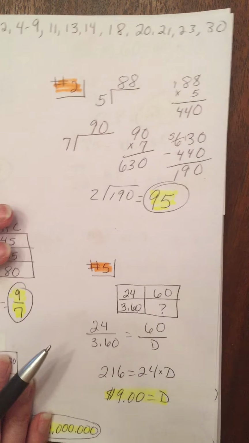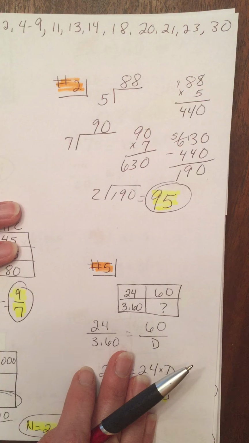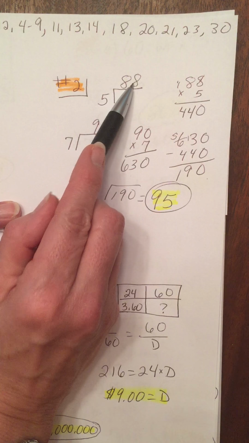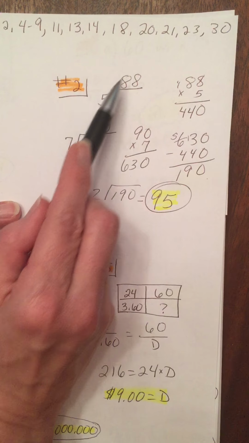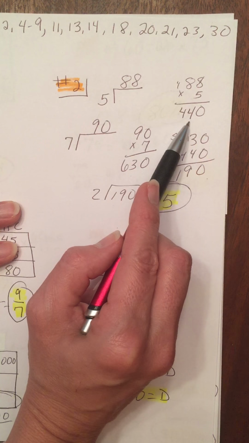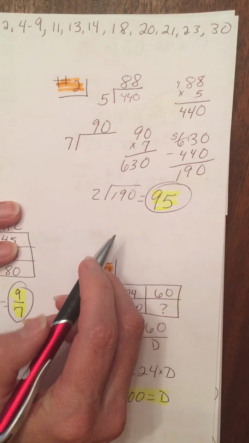Okay, number 2. It says that Dara scored an average of 88 points per game in the first 5 crossword games. So average of 88 in the first 5 games. If I multiply these two, I find out her total points for the first 5 games, which was 440 points. So that would be the total points for the first 5 games.